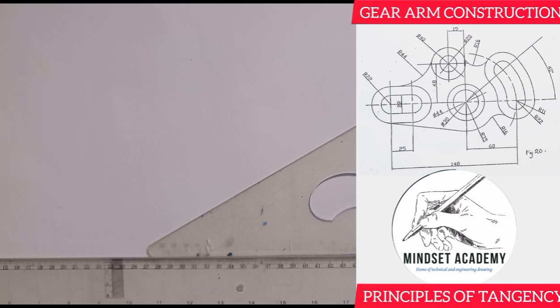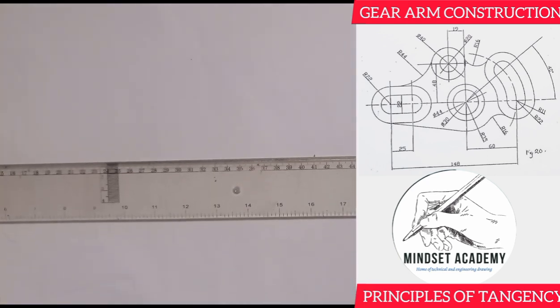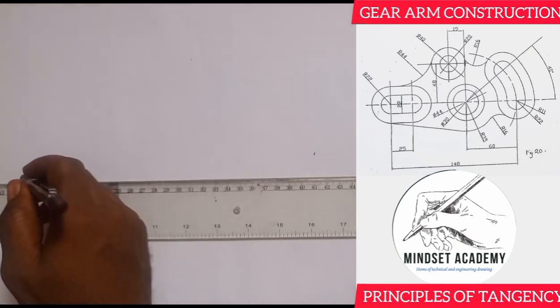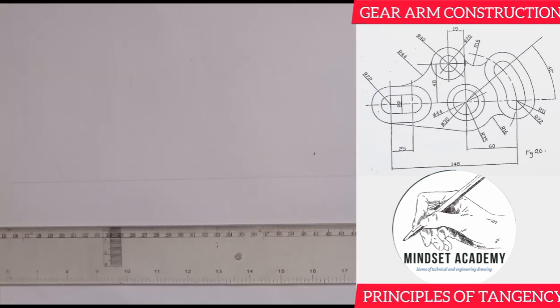We want to reproduce the given figure that is displayed at the right hand side of the screen using the principle of tangency. Now, when you hear the word tangency, the first thing you have to do is locate any center of your choice. So I like starting with a horizontal line. This is my line this way. I'll just draw it like this, right? That is what I'll bring out first.